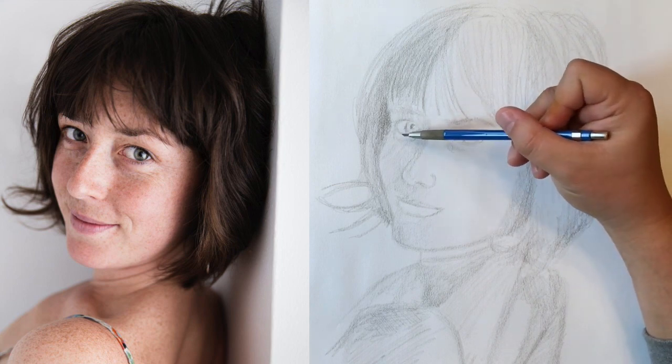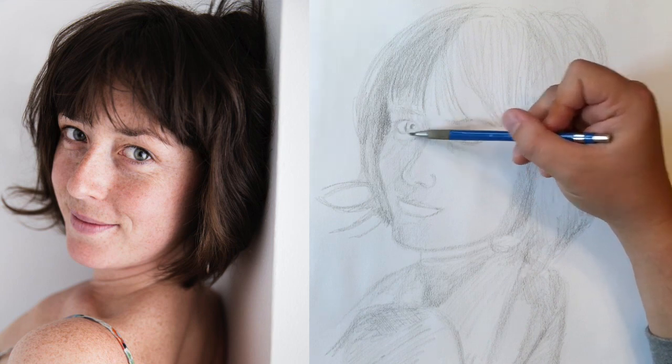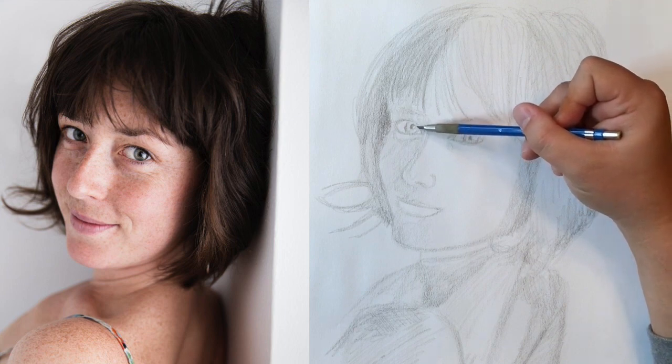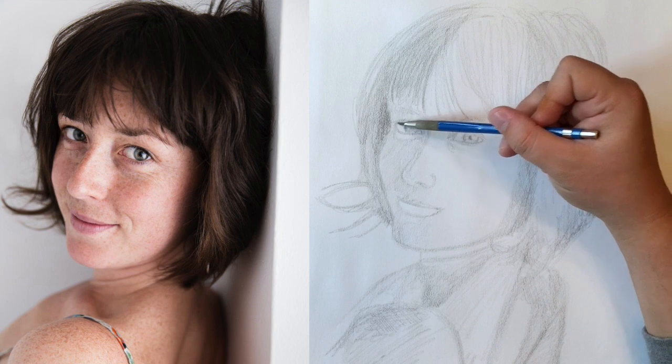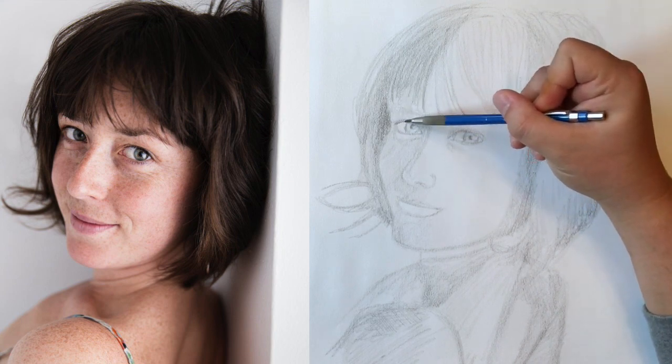Let's see. Also seeing that I need to bring up her eye a little bit there. And let's go ahead and do some work on the eyelashes.